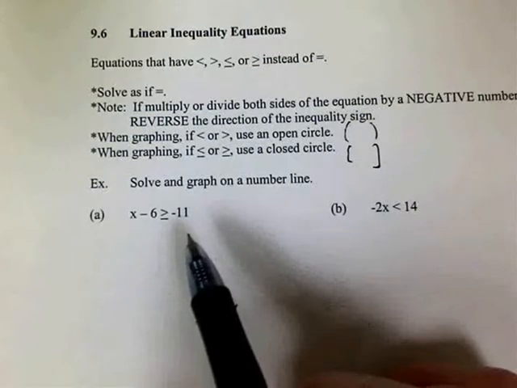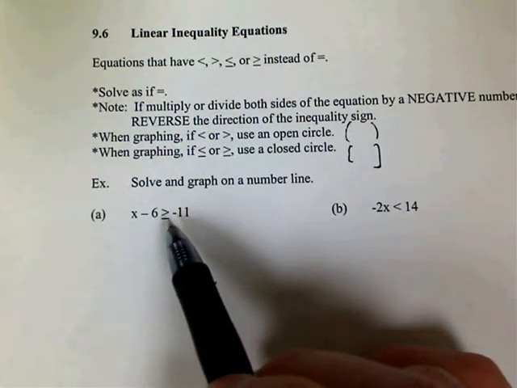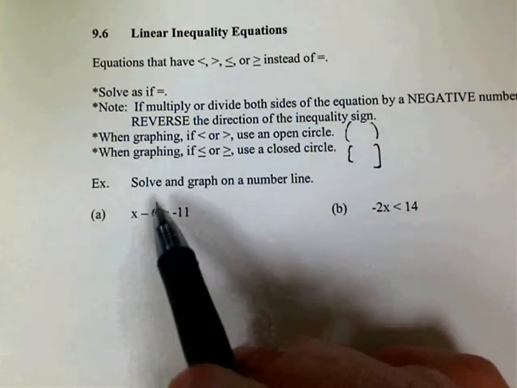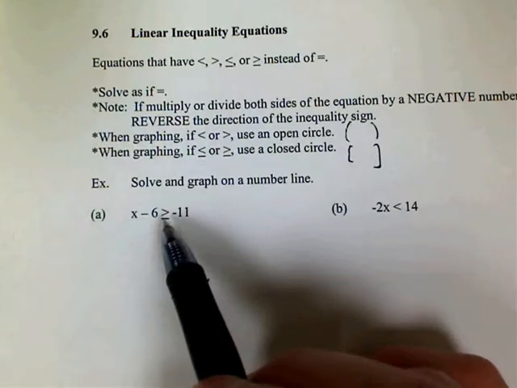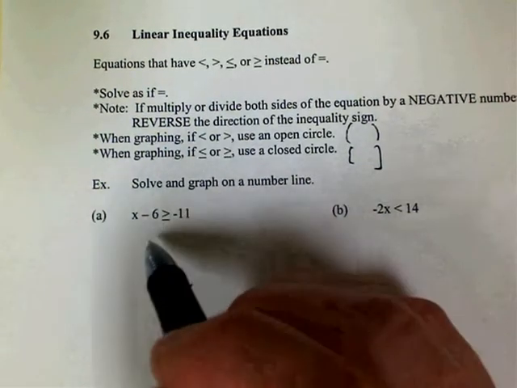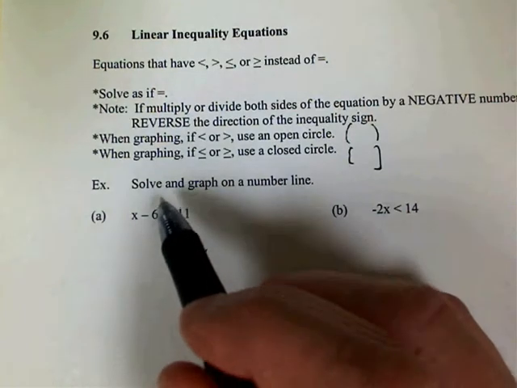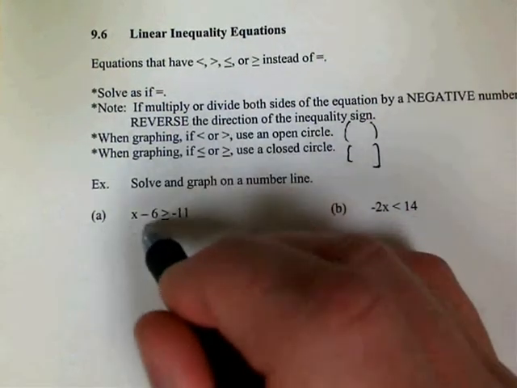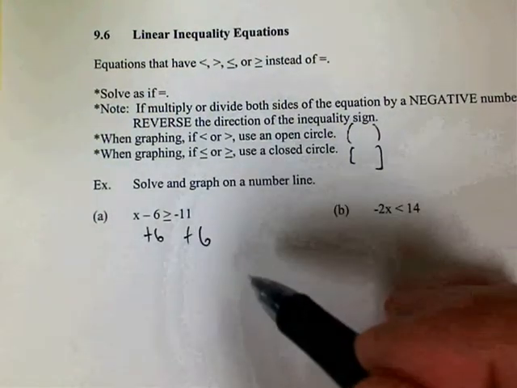So let's solve this question right here. Now pretend this is an equal sign. So we're going to do the exact same steps. The whole goal to solve is to get the x all by itself on one side of the inequality sign. So what that means is we're going to eliminate that minus 6 by thinking the opposite of a minus 6. The opposite of a minus 6 is a plus 6. And once you do to one side, you do to the other.